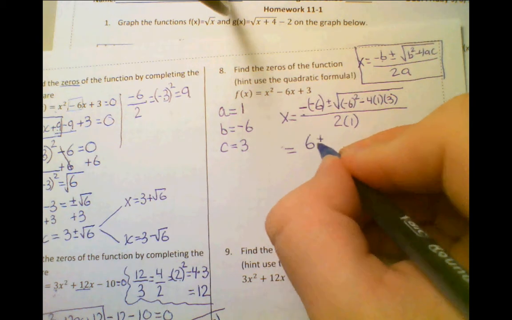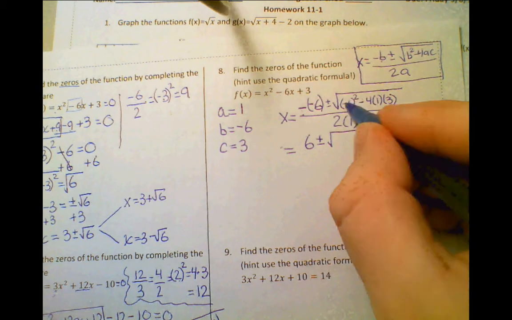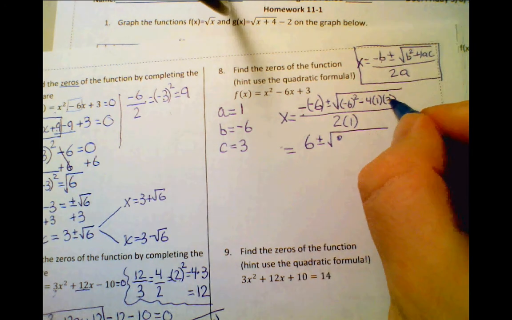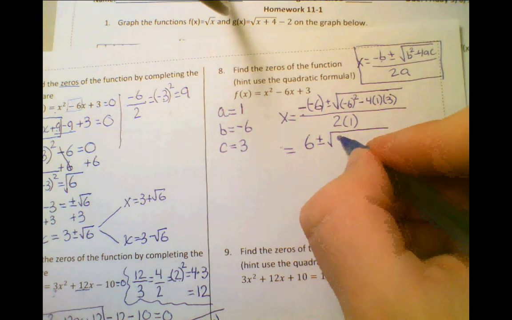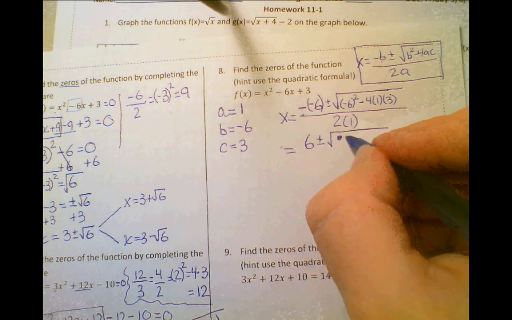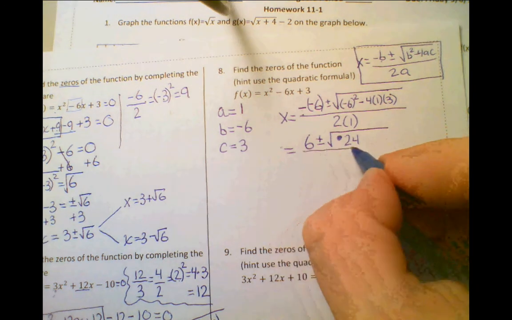Now the inside, you can put that whole thing right into your calculator if you need to, but this is also 36 minus 12, which is 24. And this is all over 2.